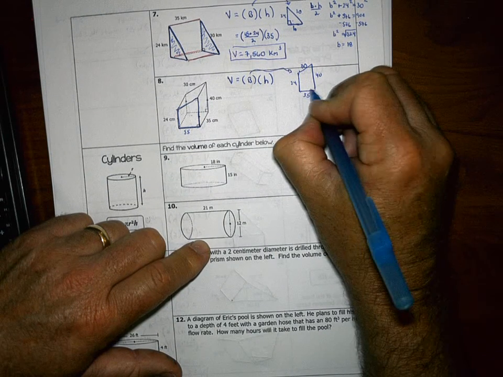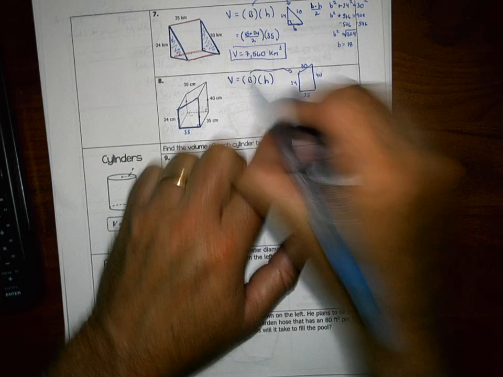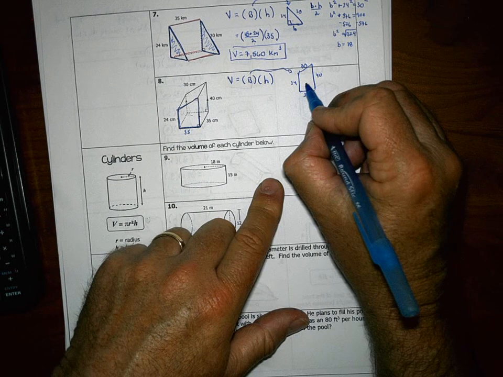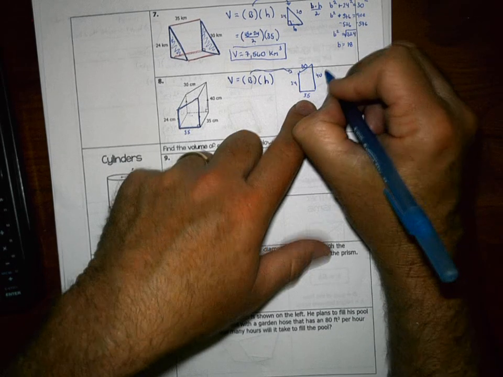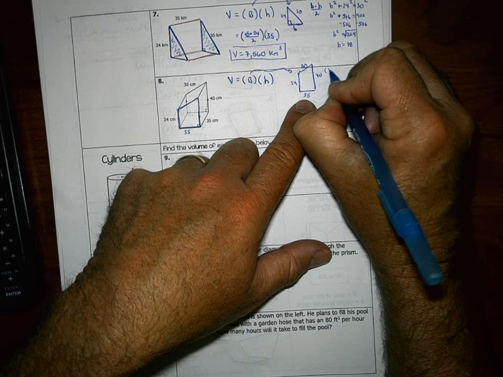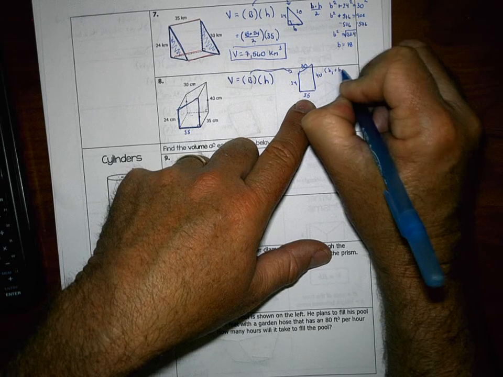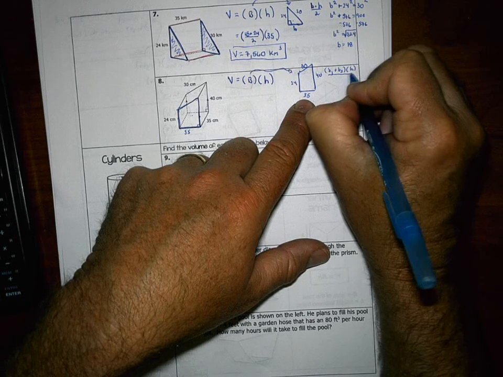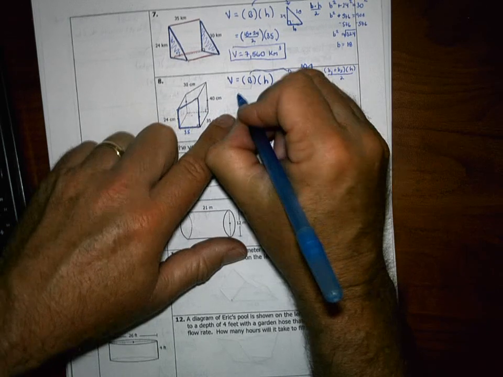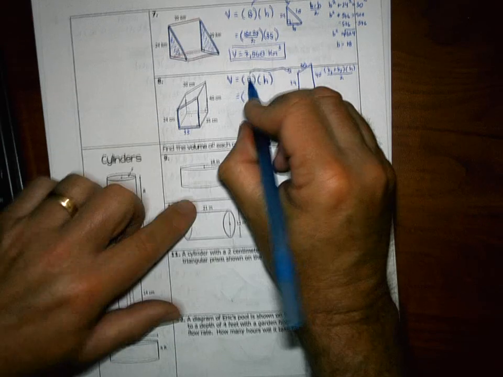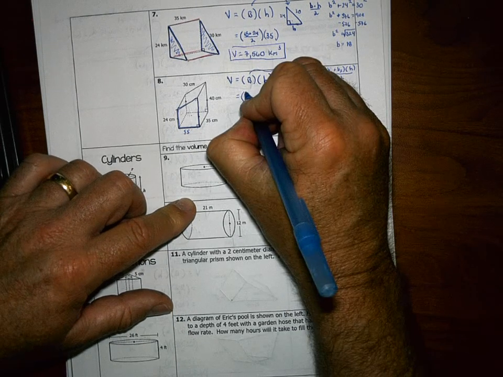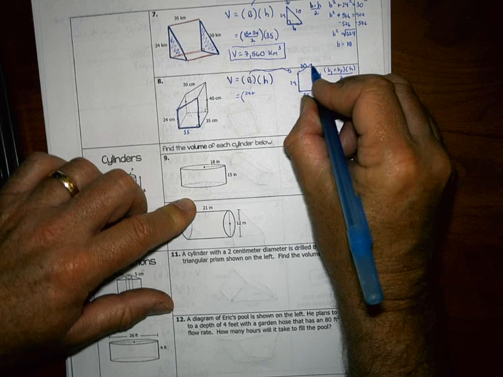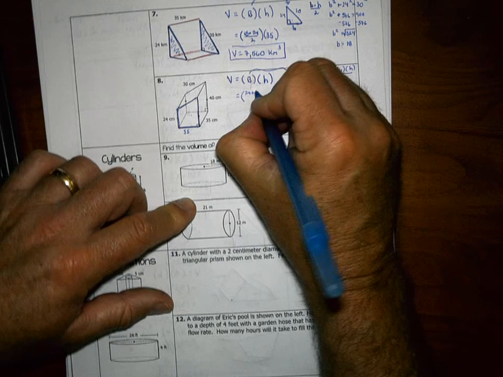So to find my capital B, which is the area of the base of the prism, I have to find the area of this trapezoid. Once again, the formula for the area of a trapezoid is base 1 plus base 2, then you multiply it by the height of the trapezoid, and then you divide by 2. So I'm going to go base 1, which is 24, plus base 2, which is 40. Remember, in a trapezoid, the bases are always the two parallel sides. Okay, I'm going to go 24 plus 40.